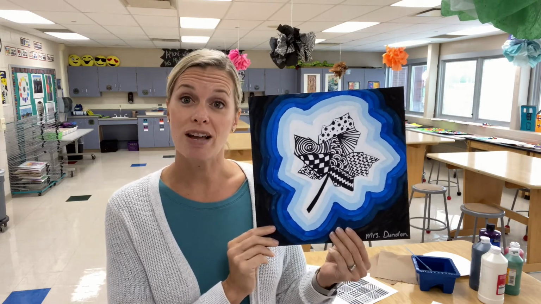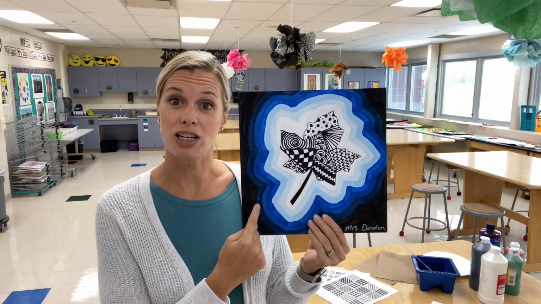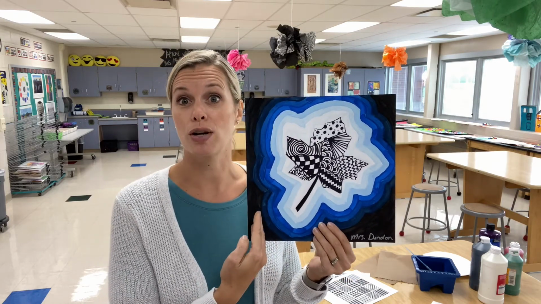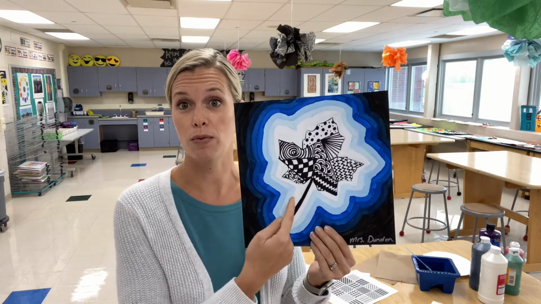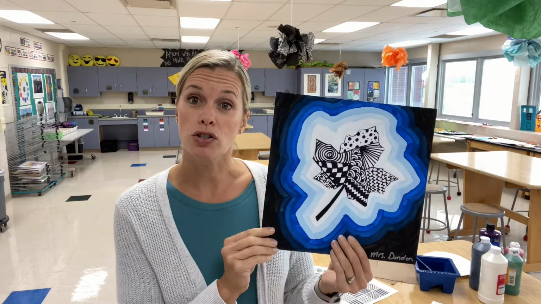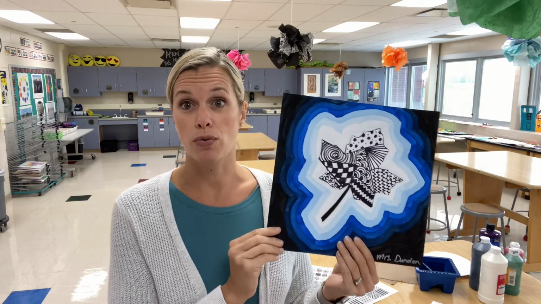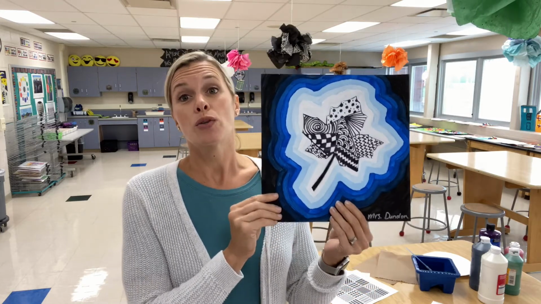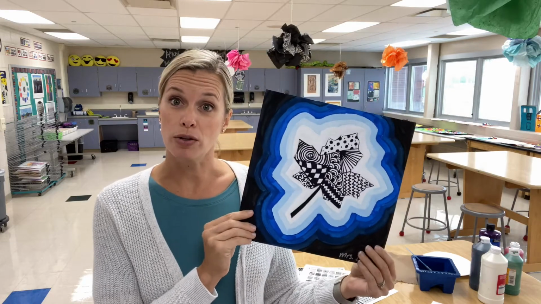By learning how to create value, which is the lightness and darkness of a color, and being able to create that gradual transition from either light to dark or dark to light, you can make your artworks look more realistic and more three-dimensional. So in this lesson, you're going to be focusing on value.